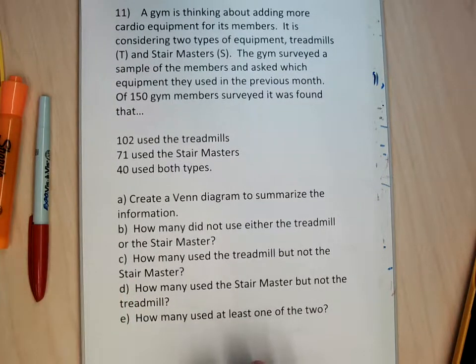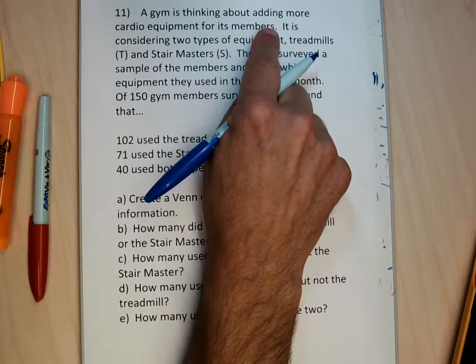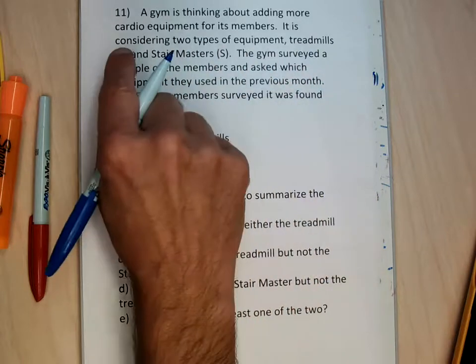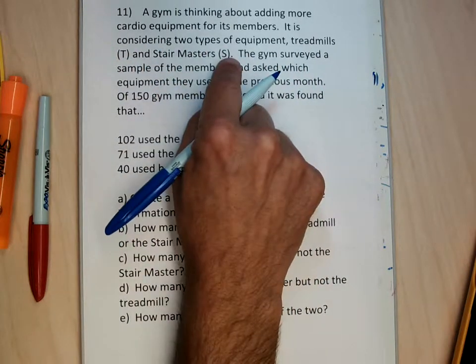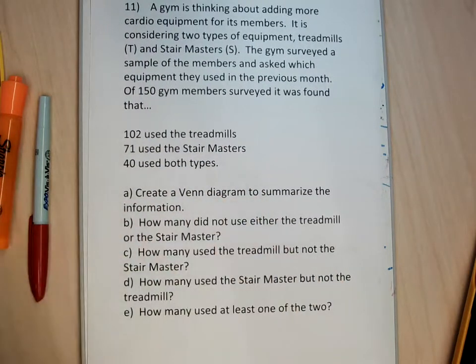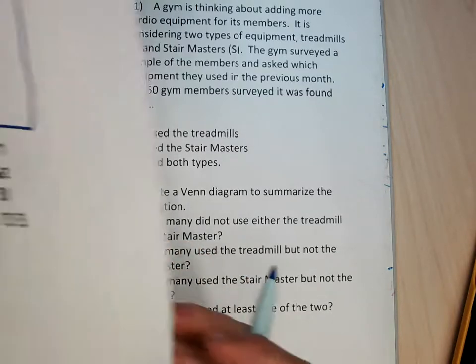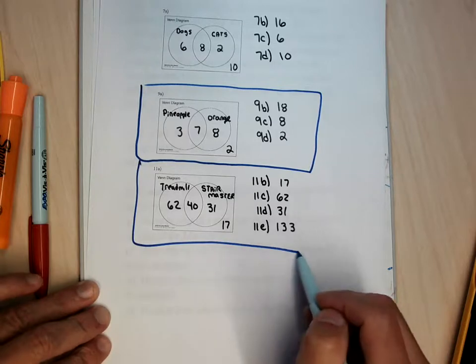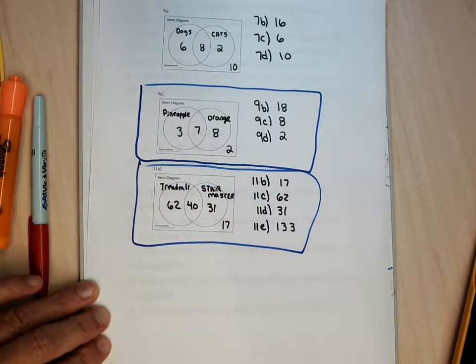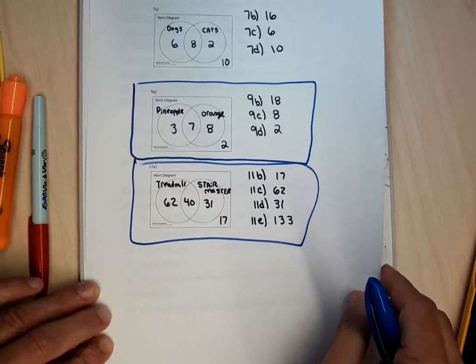All right, so here's your problem 11. It talks about a gym that is thinking about adding more equipment. It's considering adding treadmills, which I'll make a T, and Stairmasters, which I'll make an S. 150 members were surveyed, and they figured out what people use to help them decide what they want to add to their gym. So I have an answer written down for this. There's creating the Venn diagram, answering the questions about the Venn diagram, and the answer that I came out for question 11 would be that.